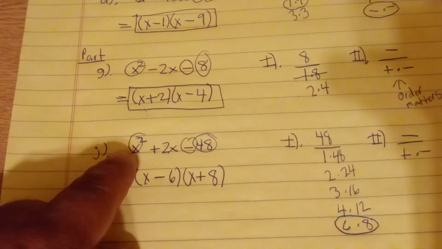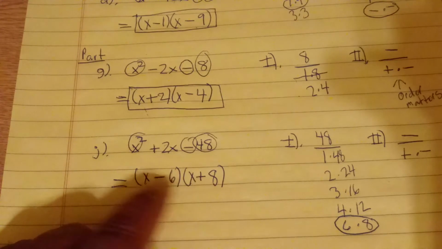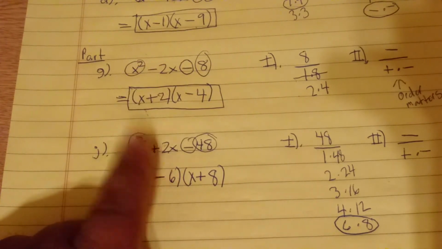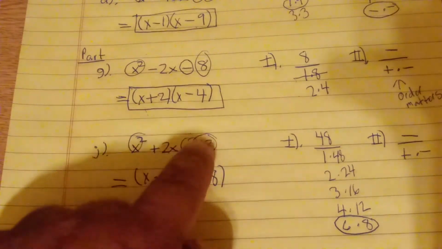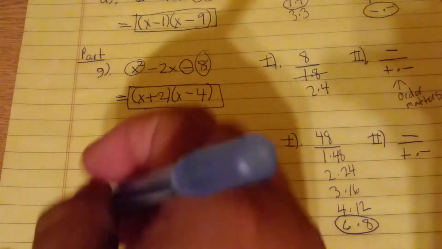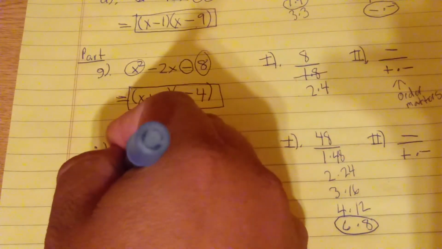Now let's make sure that it does give us that middle one. x times x does give you x squared. Negative 6 plus 8. Once again, you subtract, keep the sign of the larger one, so it does give you positive 2. And negative 6 times positive 8 does give you negative 48. So once again, it is not a difficult thing to do. You're just going to have to get used to it because it is a bit different from what we're dealing with in sections 5.1 and 5.2.